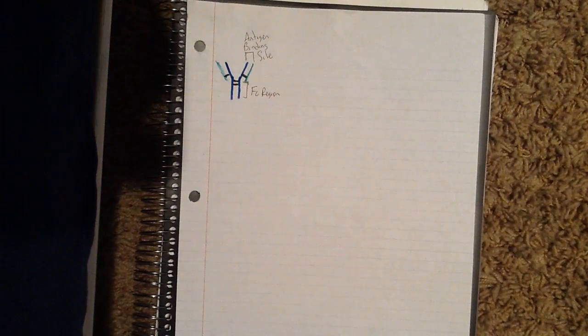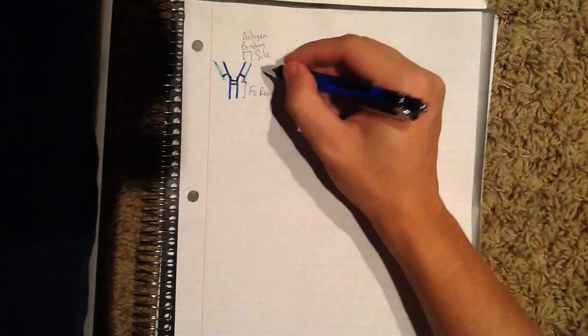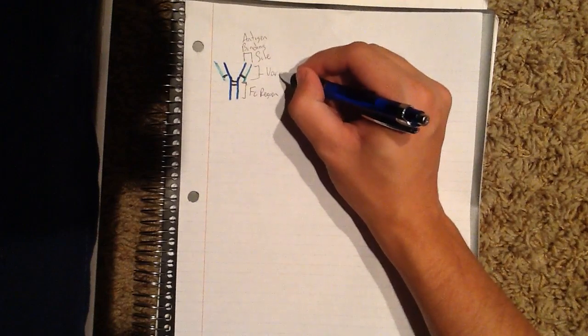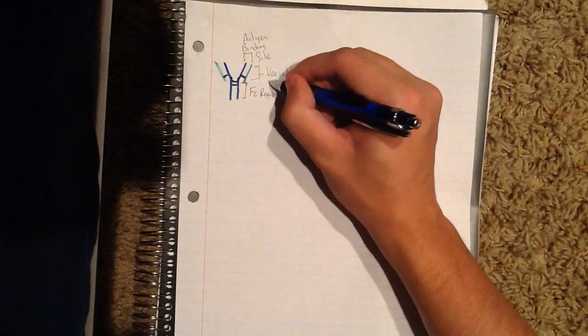So the antigen binding site region is going to recognize antigens, similar to how the receptors of B and T cells recognize pathogens and clonal expansion. And the crystallizable fragment site will interact with other parts of the immune system. And because each antibody can recognize different antigens, the antigen binding sites can be different for certain antibodies. And this region of variability is known as the variable region.